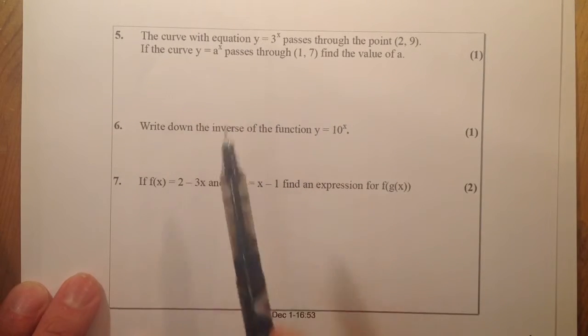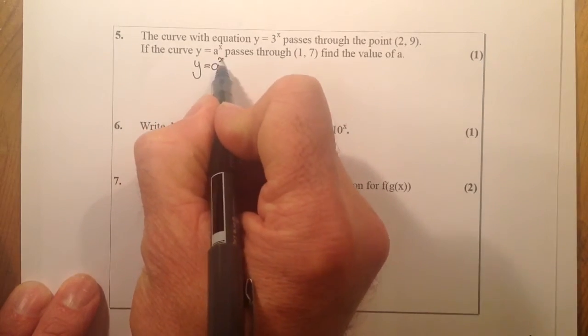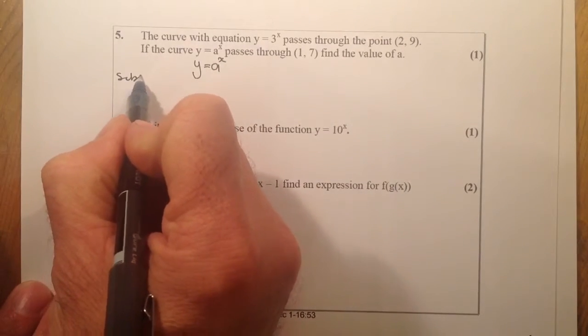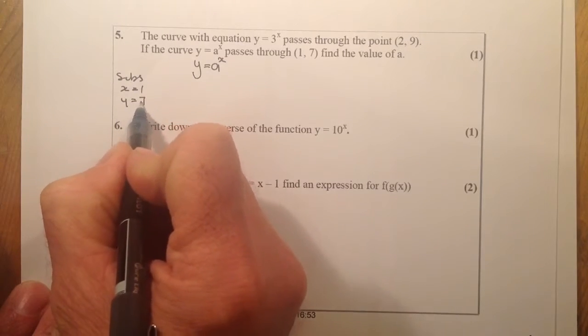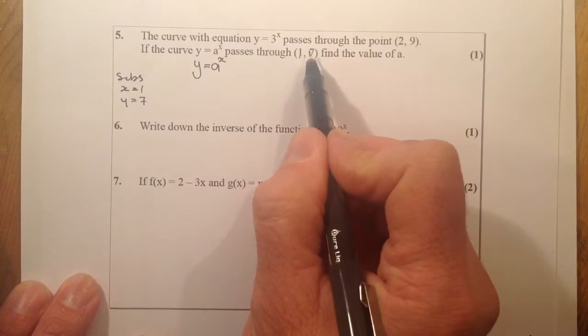of a. So from here, all I'm going to do is start by writing down the equation that I'm going to be beginning with. And what I'm going to do is substitute x is equal to 1 and y is equal to 7. And that just comes straight from the coordinates that I'm given here.